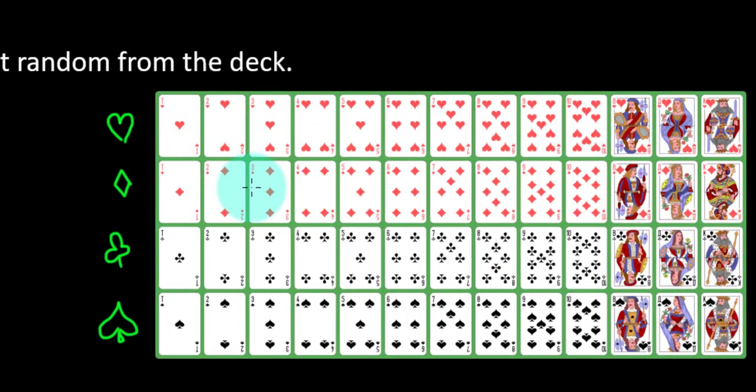So a quarter of the deck is hearts, a quarter of the deck is diamonds, etc. And we've got ace, sometimes considered a 1, 2, 3, 4, all the way up to 10. And then there are the face cards. Here we've got the jack, queen, and king. So just a brief review there.